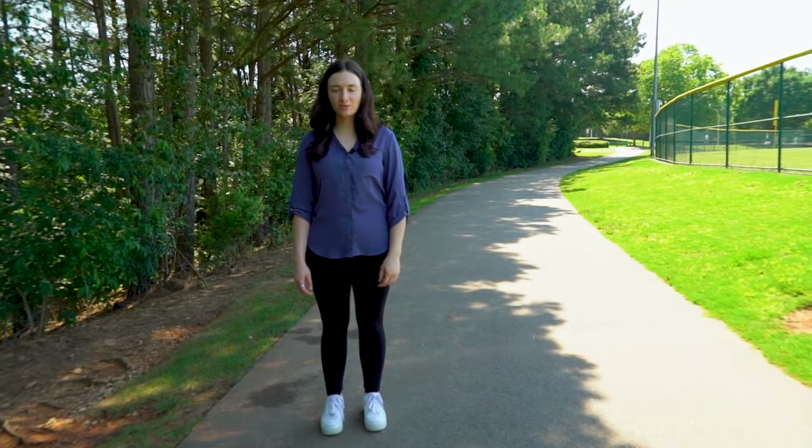Have you ever looked up in the sky and wondered how far away a star is from you? Well, Henrietta Leavitt wondered the same thing, and she actually figured out a way for us to measure this.